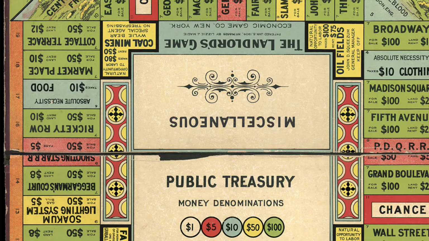In 1906, Magie self-published this game and submitted it for publication to the Parker Brothers in 1910, which they initially rejected. Between this time and the acquisition of the Landlord's Game, many changes were made to the rules, including being able to add houses to properties, which were originally made of cardboard.